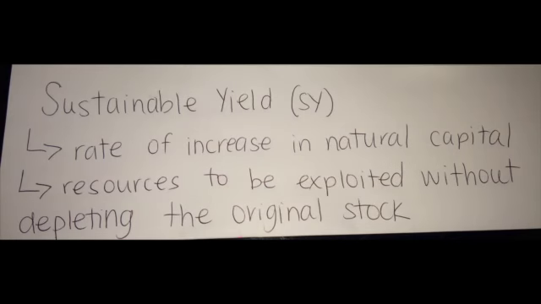In this subtopic 3.2.7, in this unit, we talk about sustainable yield. Sustainable yield is defined as the rate of increase in natural capital. It's when resources are exploited without depleting the original stock.